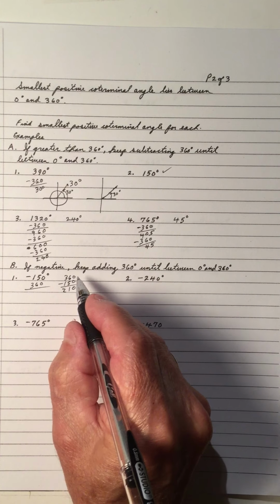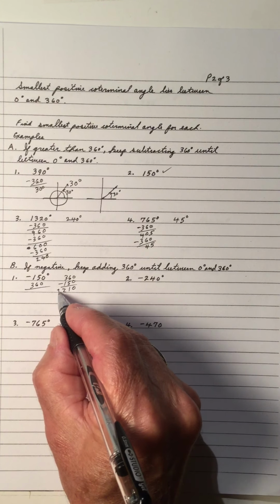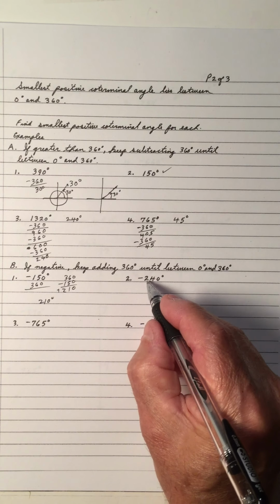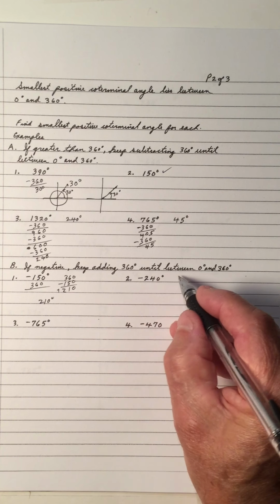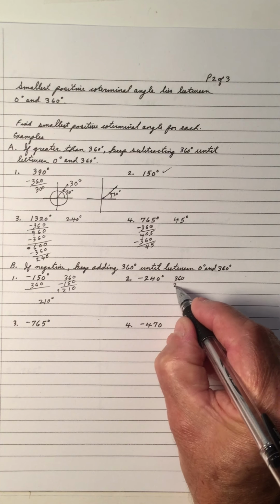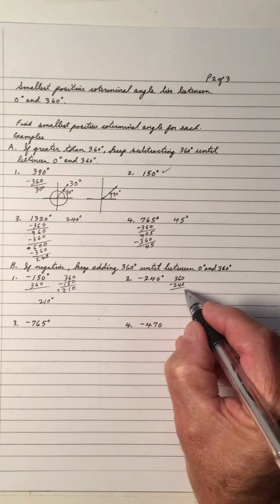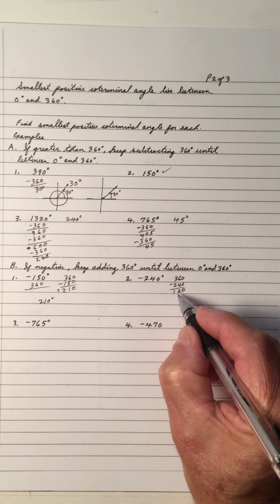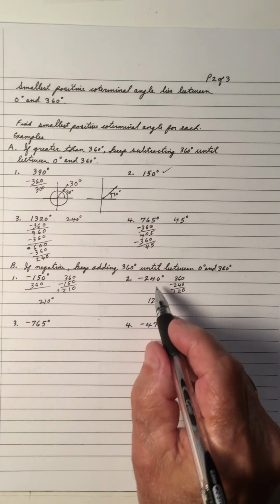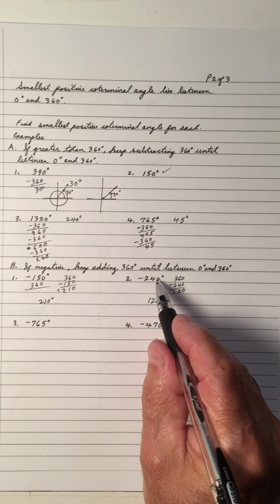So it's a positive 210. You got a negative 240, and we add on 360, which gives 120. So 120 degrees is the smallest positive coterminal angle for negative 240.